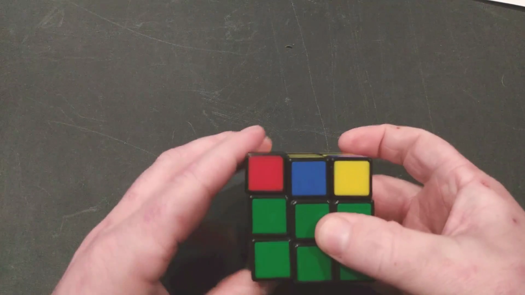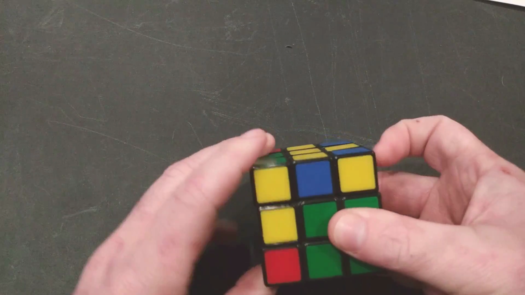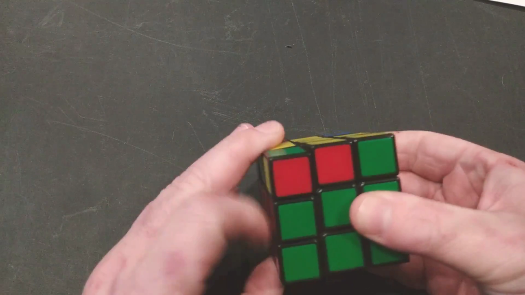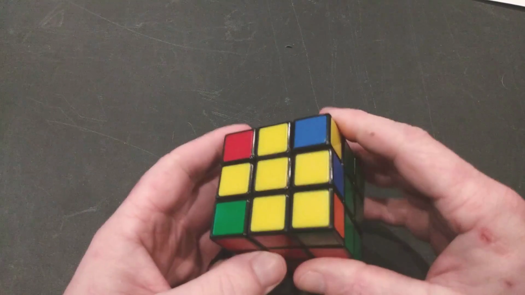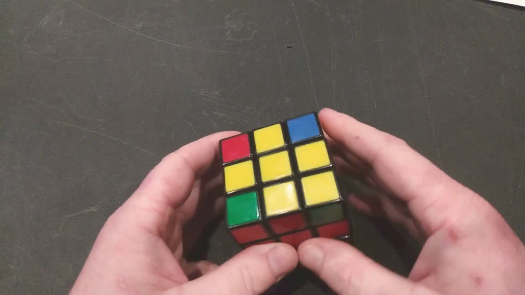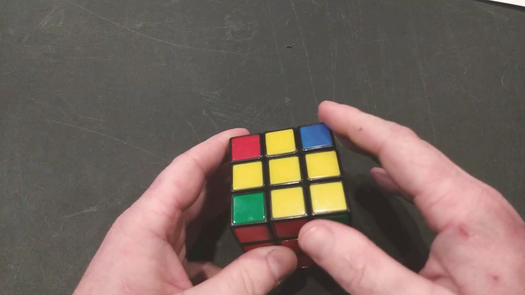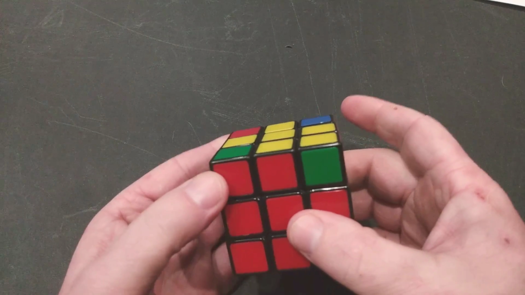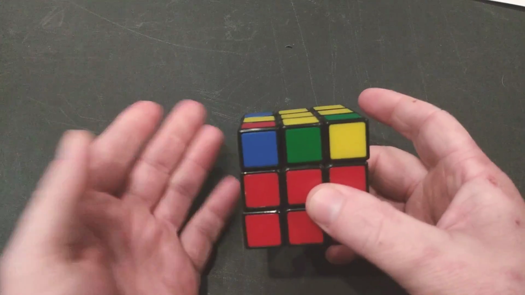Face it left, and the left algorithm 3 times. And face it back. Now, one thing is I always do those moves all the way through. When you do those 6 moves, you'll always end up with the top being 1 position off, so you just have to turn it back 1.